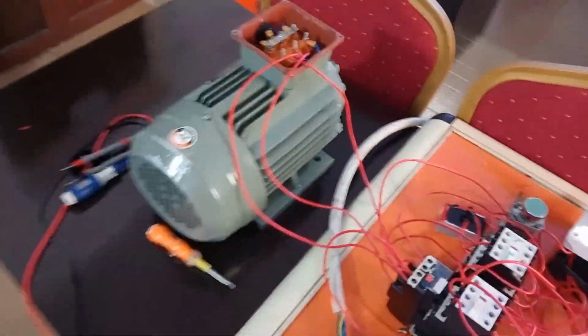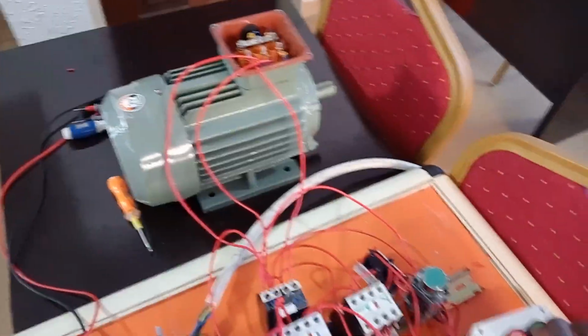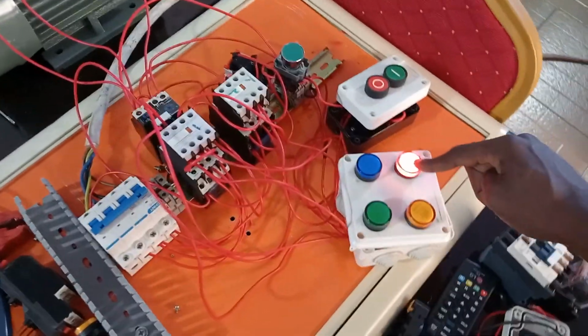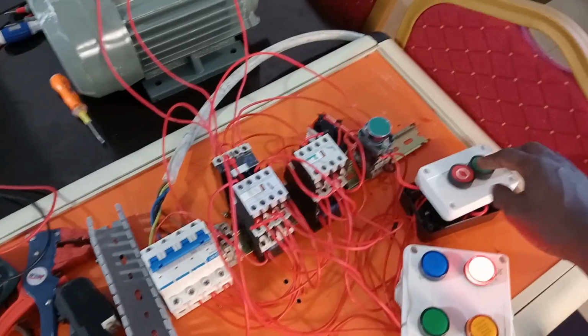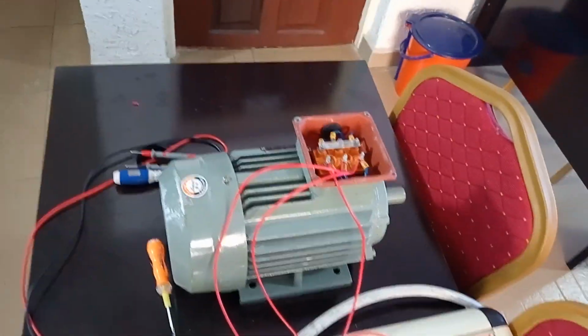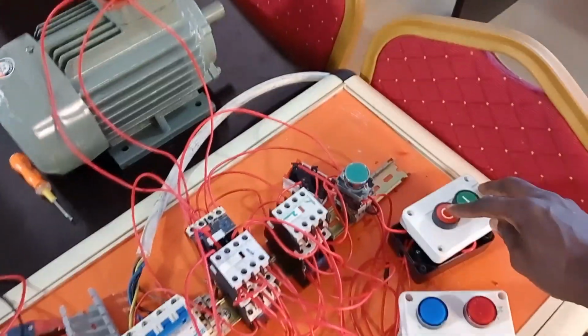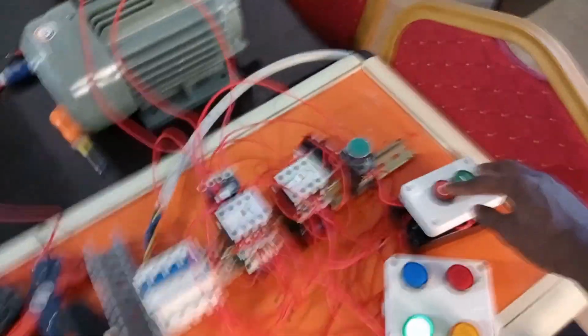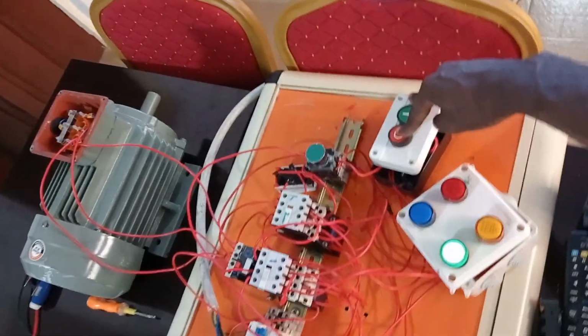If you observe, while we start the motor, it runs smoothly. Once we press start, this red light will go off and this green light will come on. So it's going to switch. So it starts smoothly and stops smoothly. Once I press stop, the green light will go off, the red light will come on, and the motor stops. So let's do that.